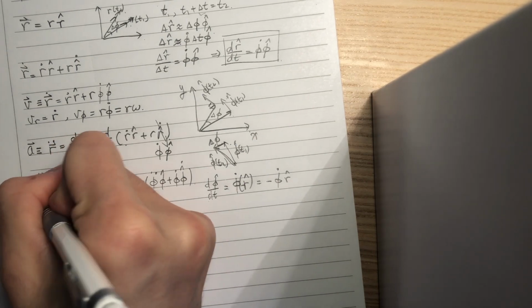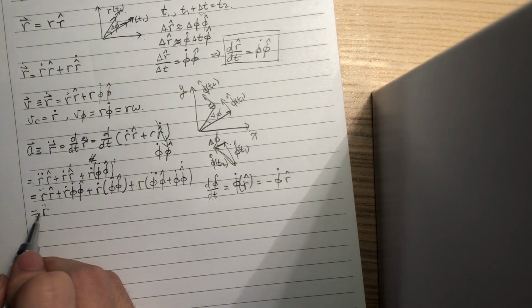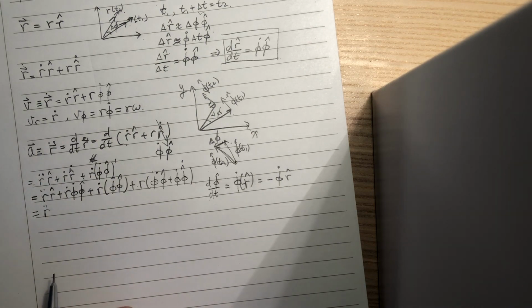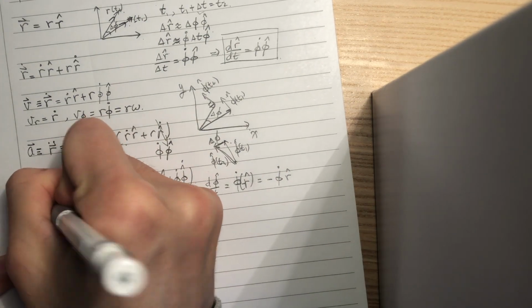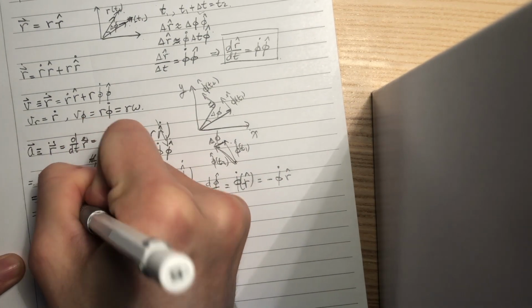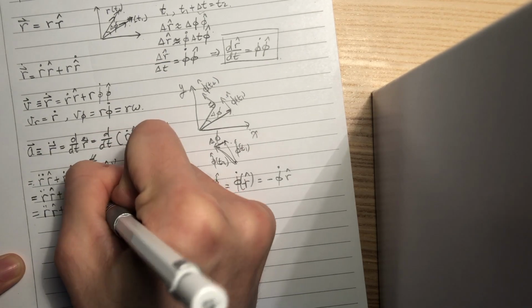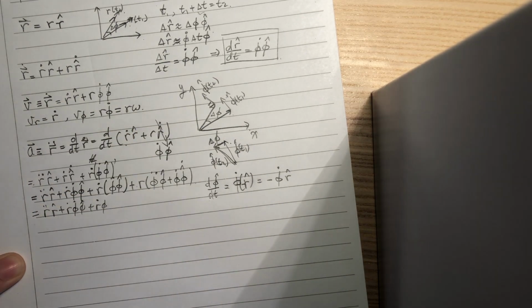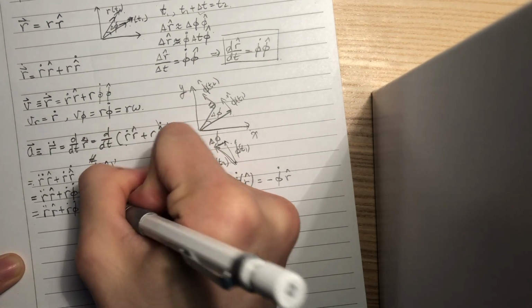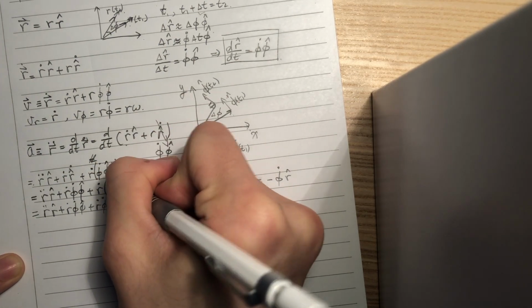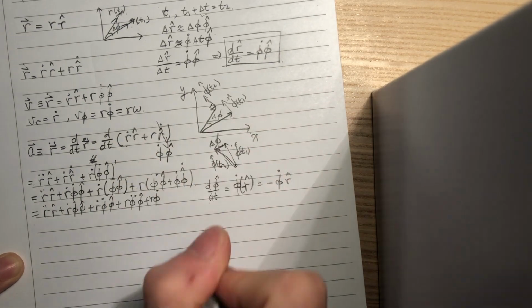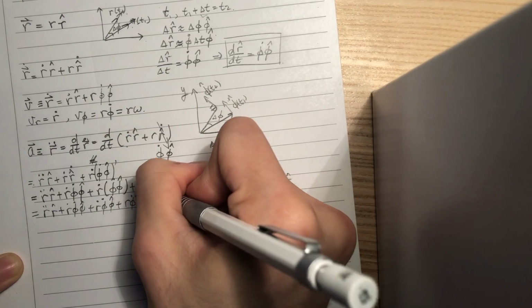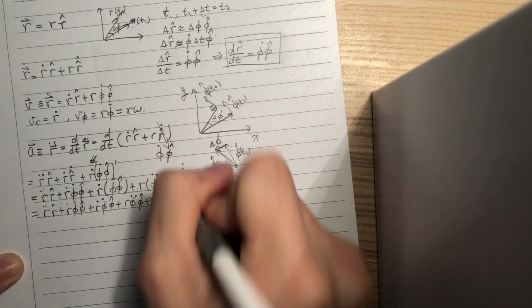So we would get again this term, and this term has an r hat. Okay, I'll just write it out. Plus r dot phi dot phi hat plus r dot phi dot phi hat plus r phi double dot phi hat plus phi dot, there's r, and then minus phi dot r hat.